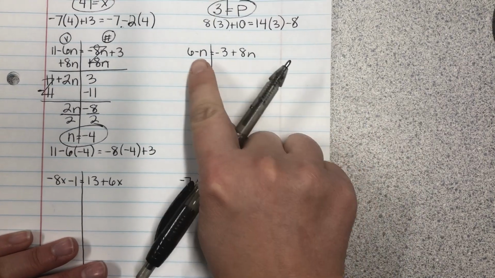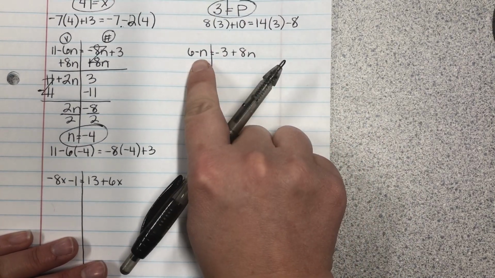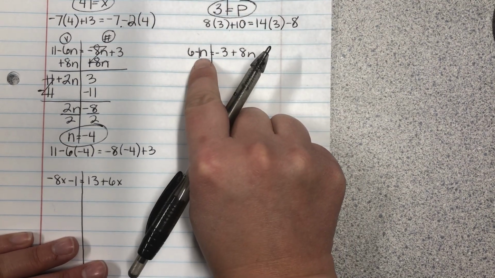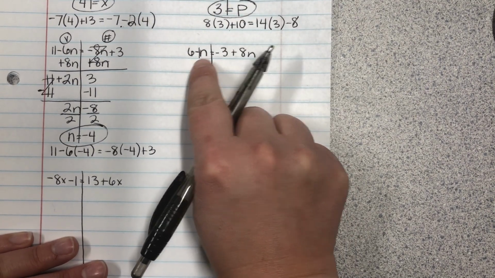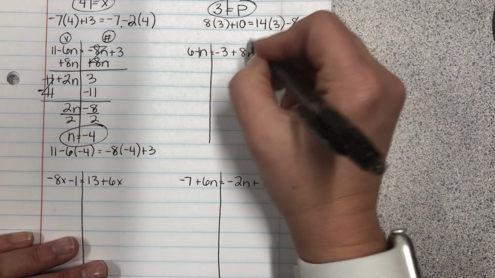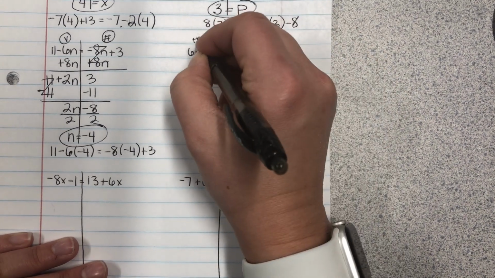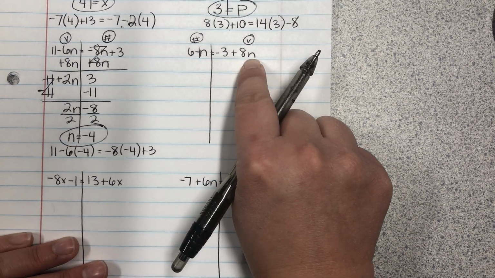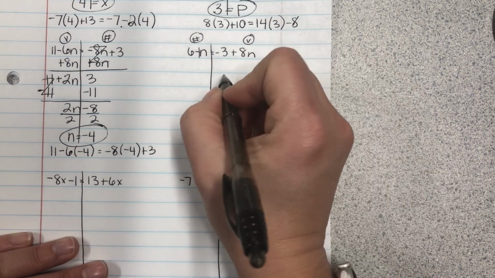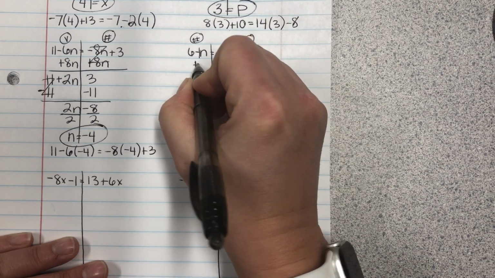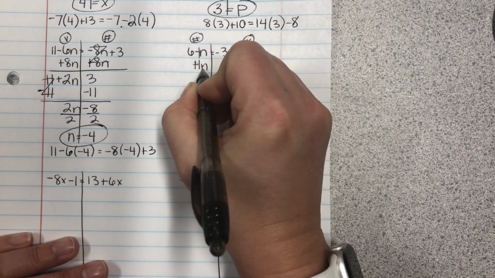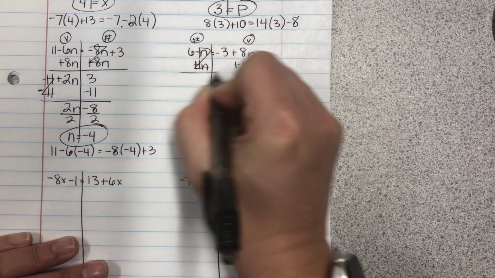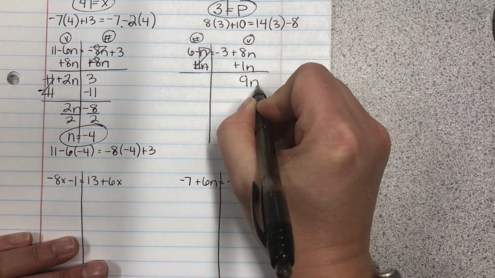Next one, which one is smaller? So if you just see n, that's got an invisible 1 there. That's 1n. So negative 1n is smaller than positive 8n. So this is my variable side. This is my number side. I'm going to move this to that side. So using inverse operations, plus 1n, whatever you do to one side, must do to the other. Makes 0. That makes 9n.